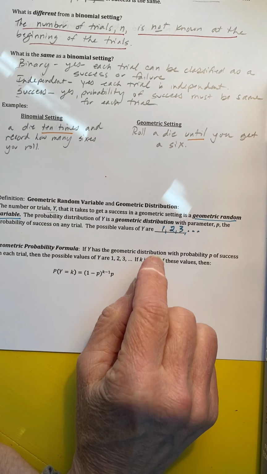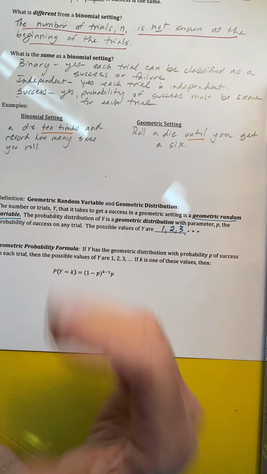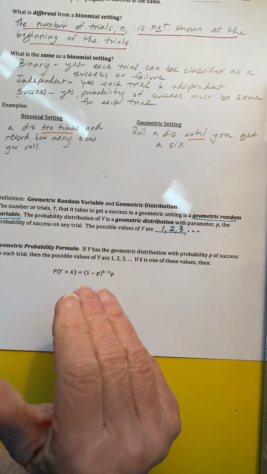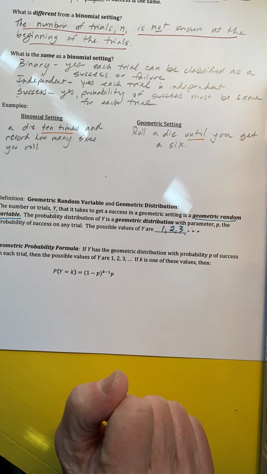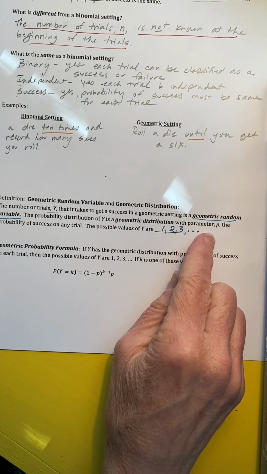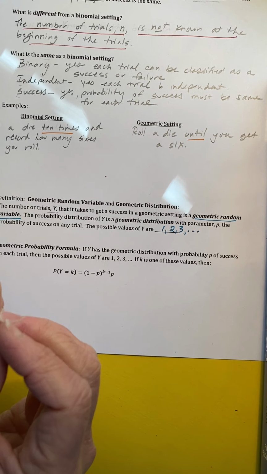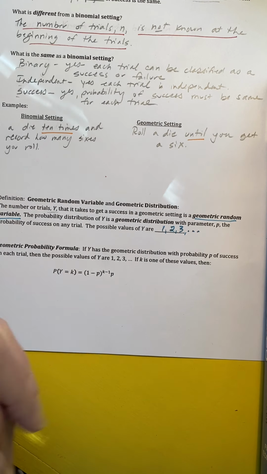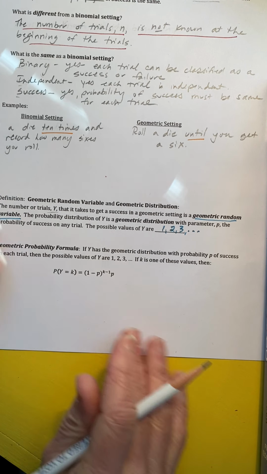And you would be interested in y equaling 20, like what's the probability that it took 20 rolls. But the idea is you're going to keep doing something till a certain event you're interested in happens. So y can take on lots of values. But when you're doing probabilities, you're usually interested in calculating the possibility that y takes on an exact value or a certain set of values. And here's how you do that probability.